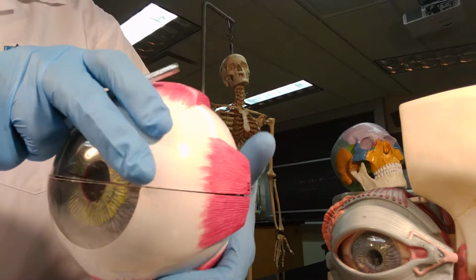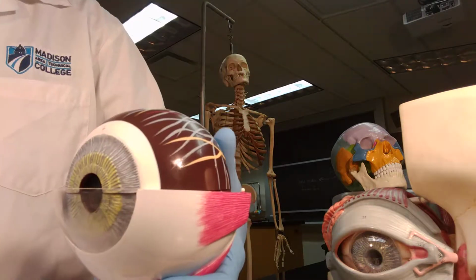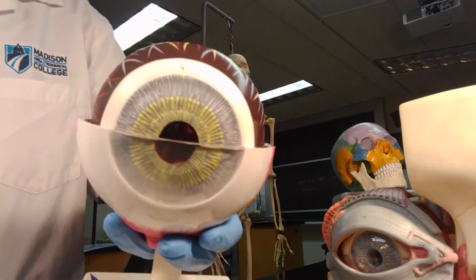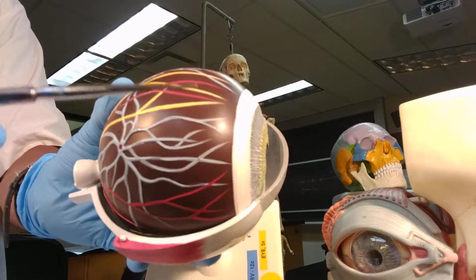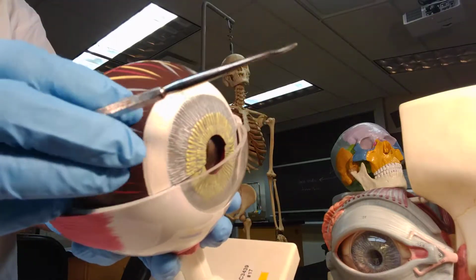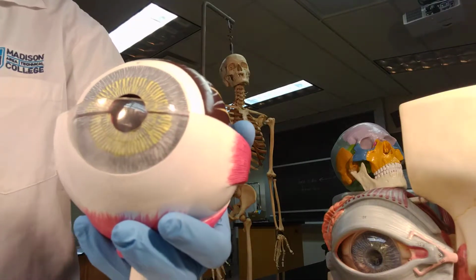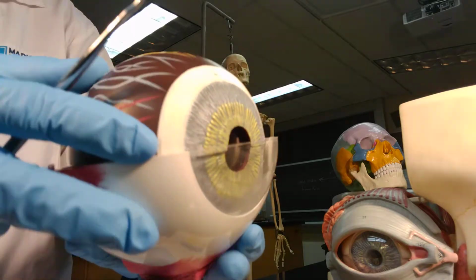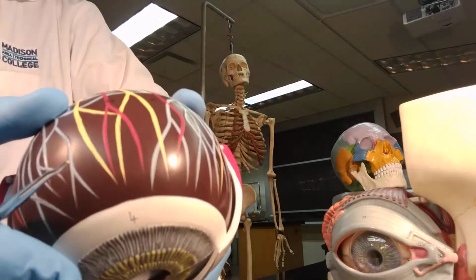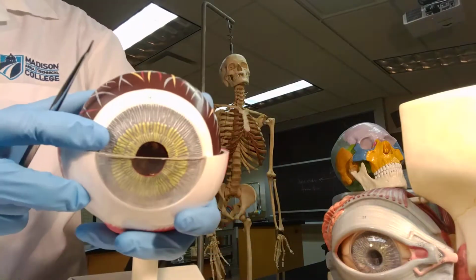The middle layer, if I take this cover out to show you, is the vascular layer of the eyeball. And this is the layer where you find the iris and the ciliary muscles and other veins and arteries that run on the surface of the vascular layer of the eyeball.